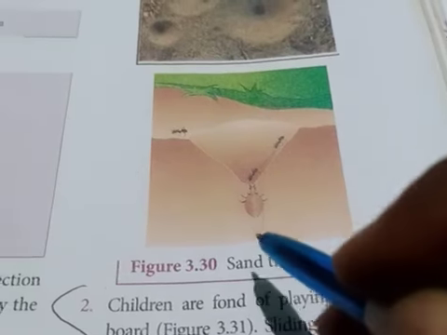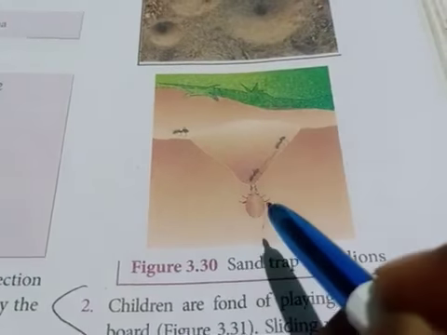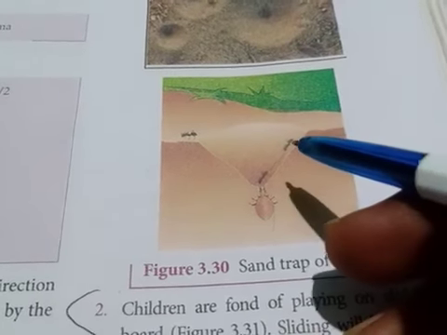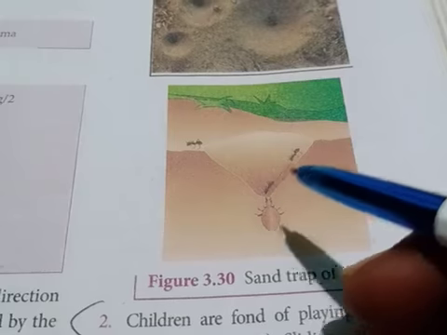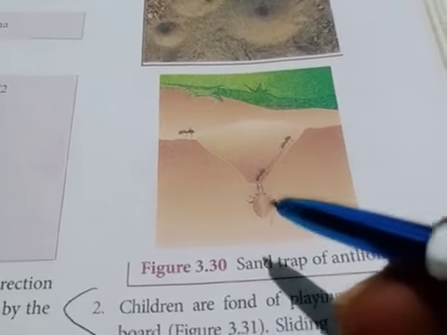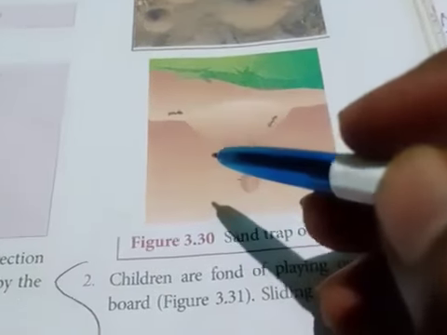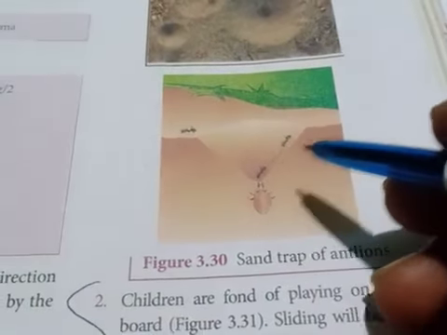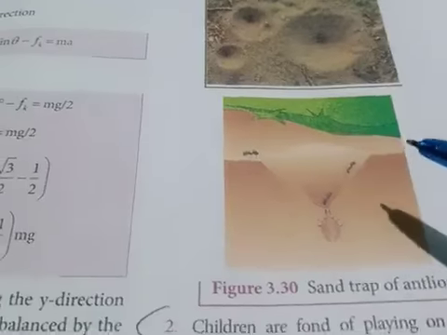You know that here the antlion is hiding. It will hide and sit in this place. When this insect comes and falls on this angle, this inclined plane, it will slide in the bottom direction, so that the antlion can go and eat it. And this angle is equal to the angle of repose, we can tell, because the object starts to slide.